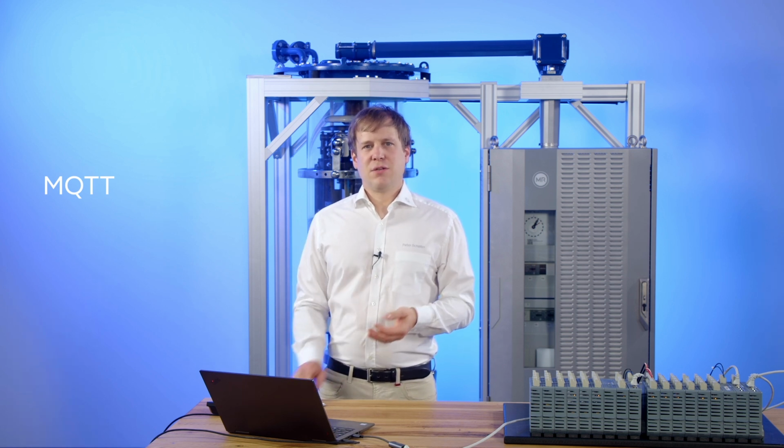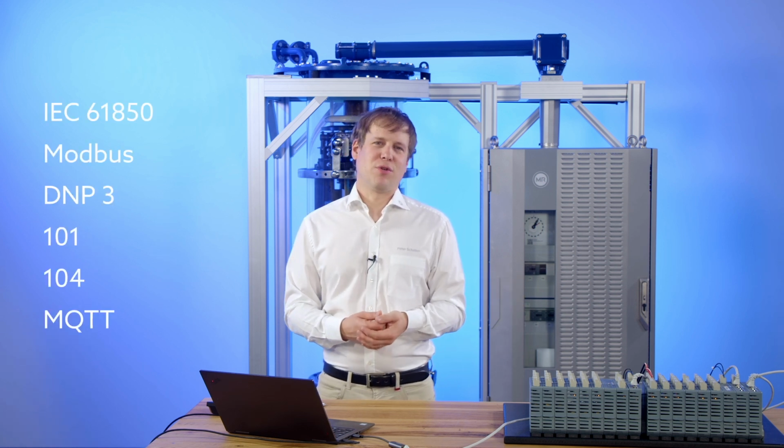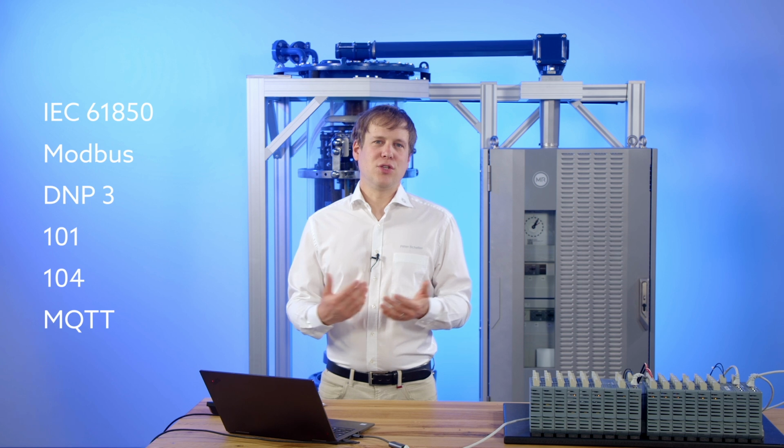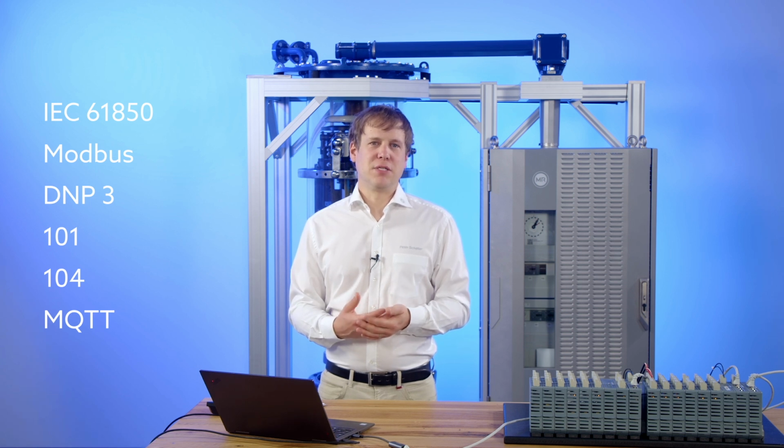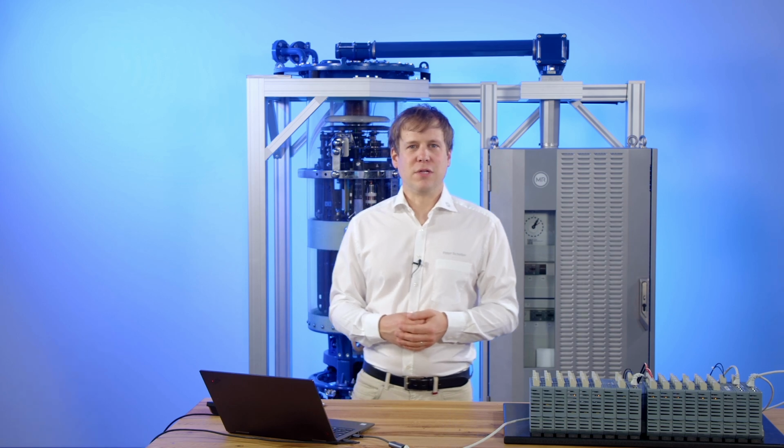MQTT is the latest addition to this list, so you see we offer a great variety of these protocols to choose from. And the best thing is, with our new hardware platform, the SECOM, you get all these protocols at once, and you can just activate any of these as you like. So let's follow me onto the visualization.